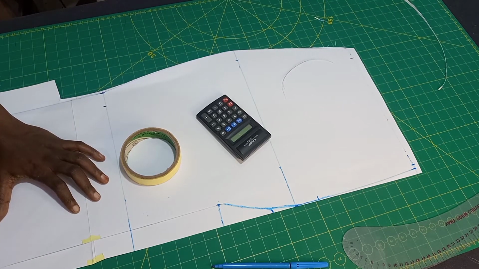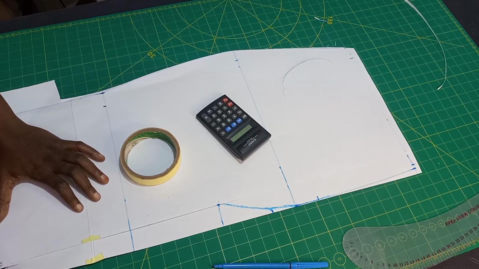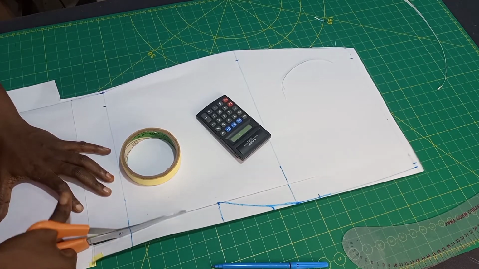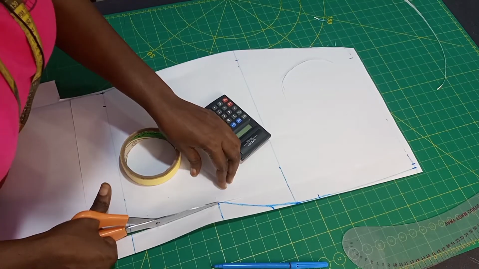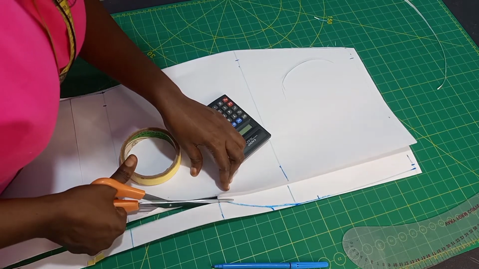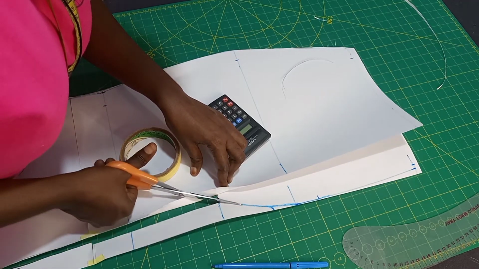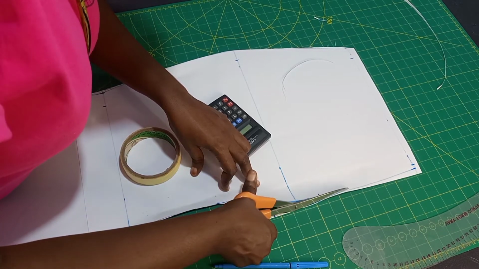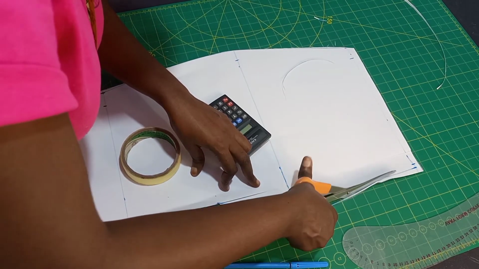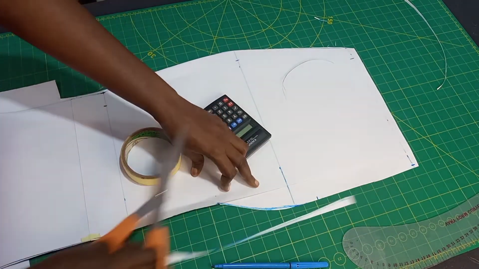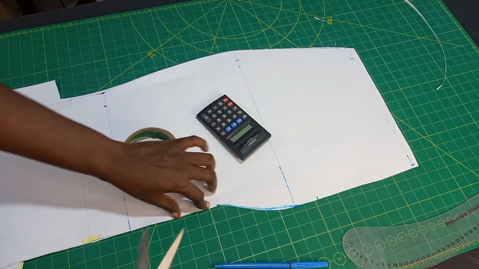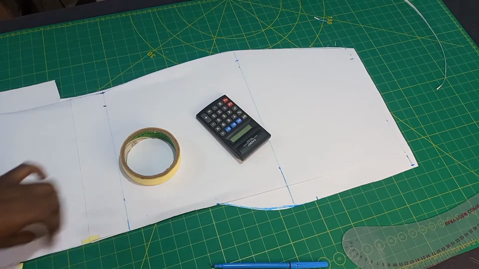Okay, on this back side, you can see that I am cutting exactly the same thing as the back. So when you get to this place like this, then you can now start going like this. Oh, my paper is cutting. Okay, so now this is it for the back. This is how to cut your back.